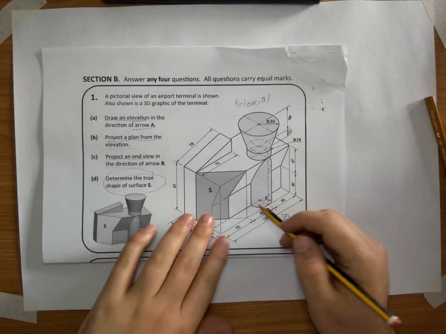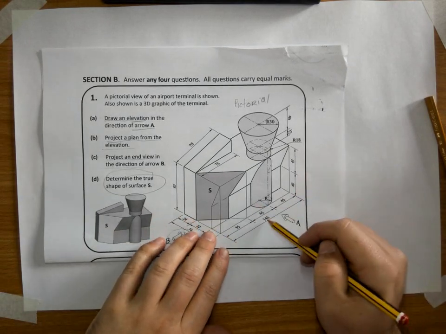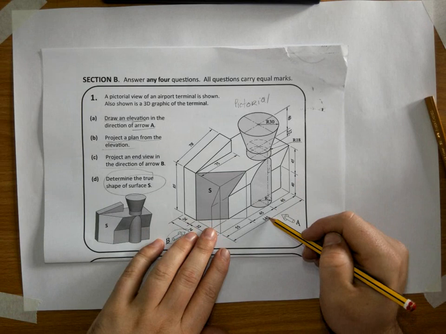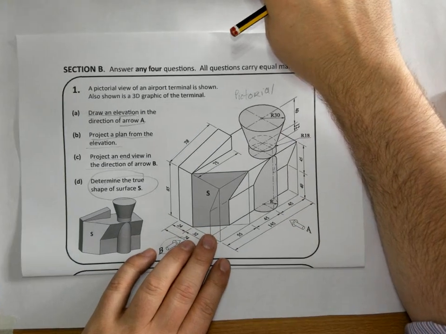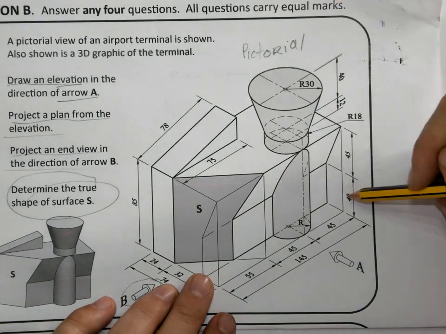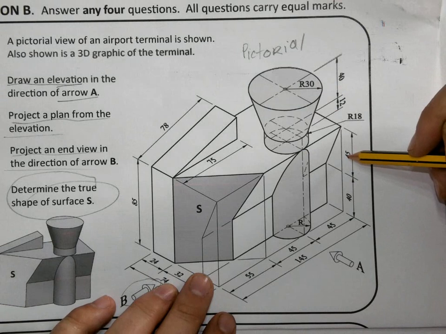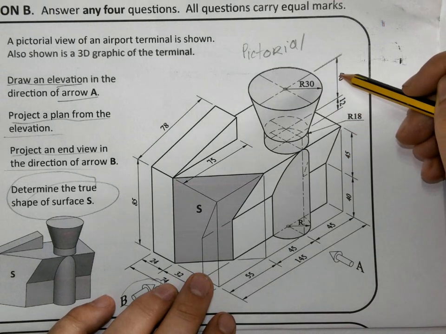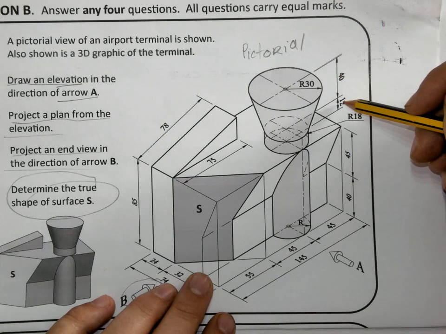Now, the length of it is 145, the height of it is 85, plus 40 is 125, plus 12 is 137.